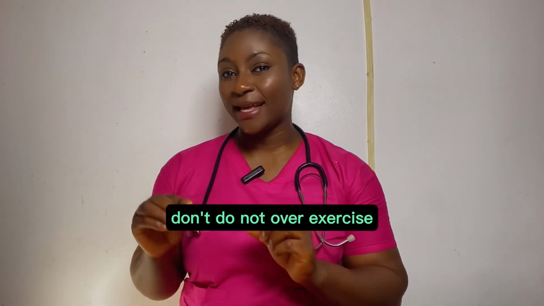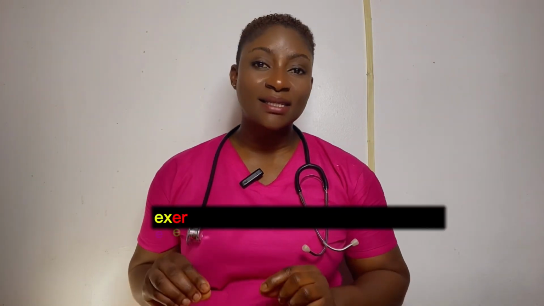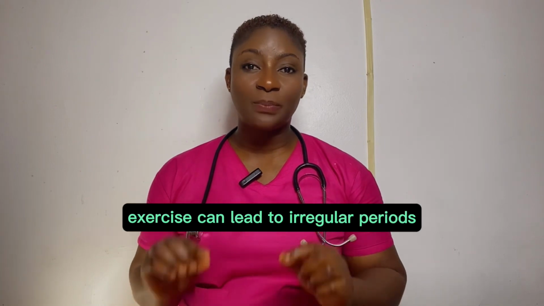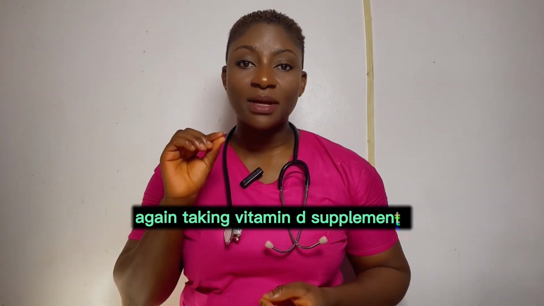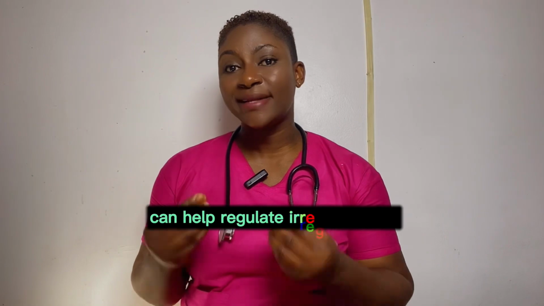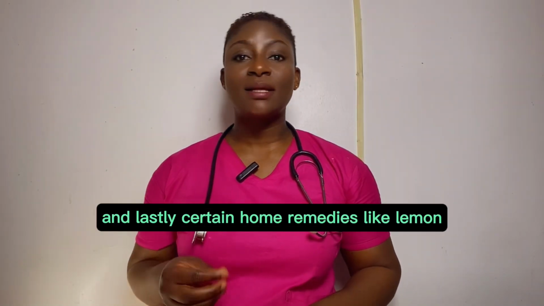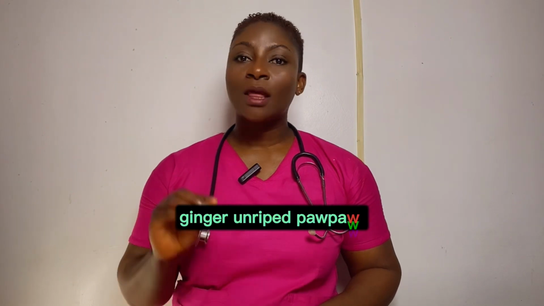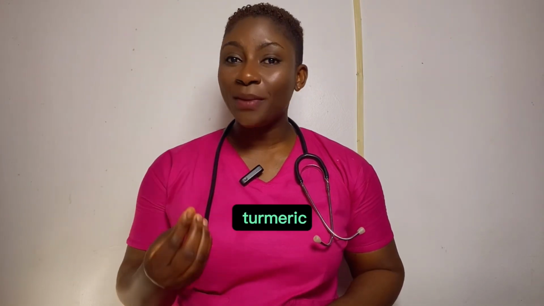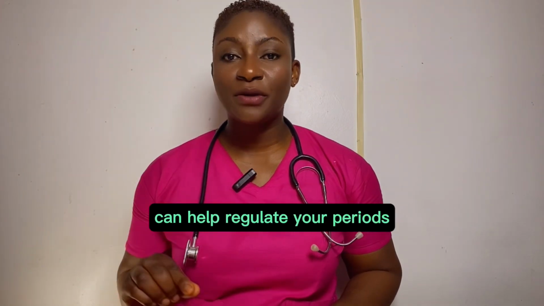Do not over exercise, because excess exercise can lead to irregular periods. Again, taking vitamin D supplements can help regulate irregular cycle. And lastly, certain home remedies like lemon ginger, unripe pawpaw, turmeric can help regulate your periods.